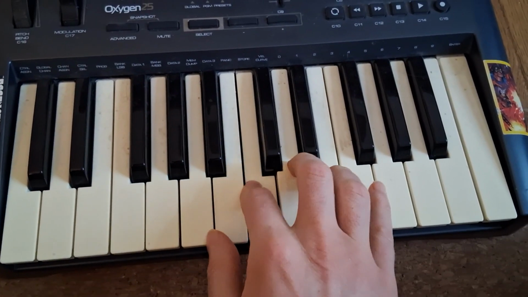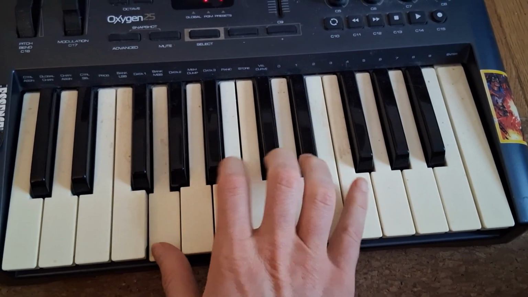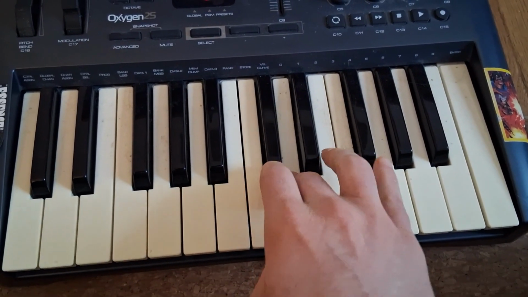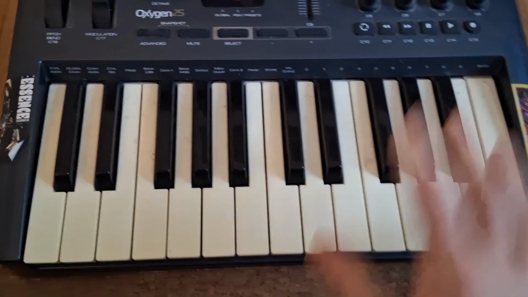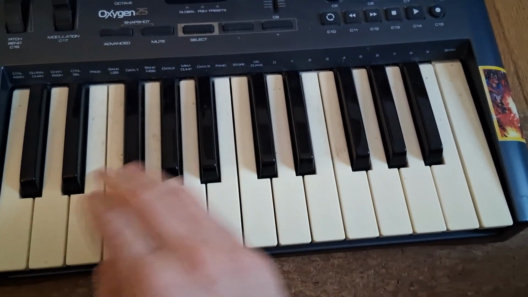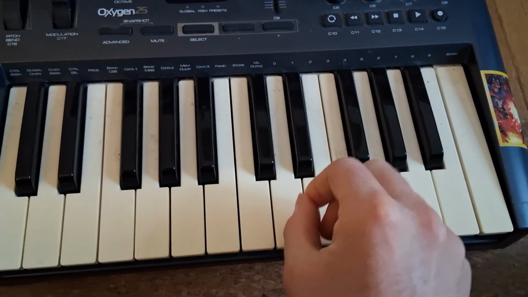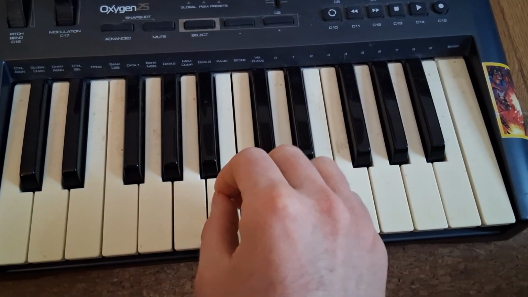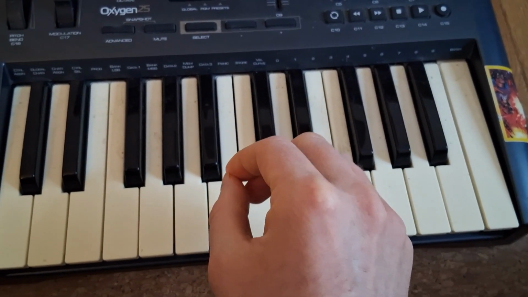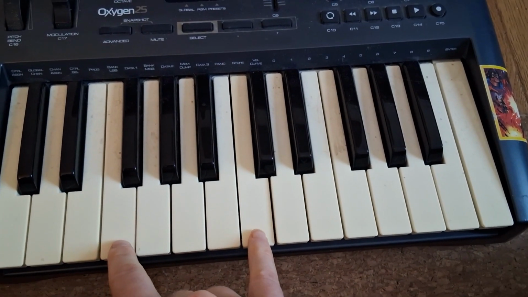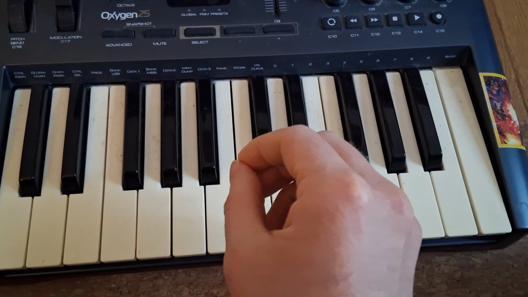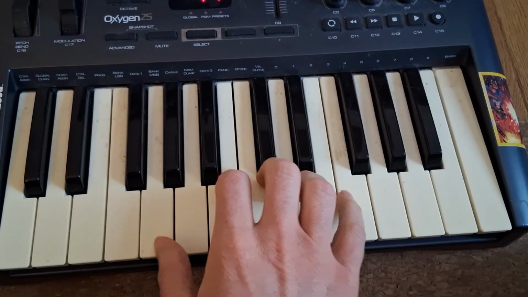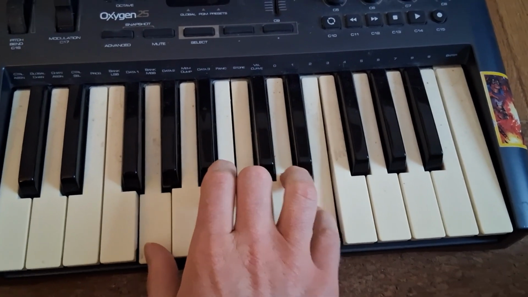But then if I play on the scale, just because you're playing all the notes from the scale does not mean that they're always going to create harmony, because there's still intervals that are creating tension.